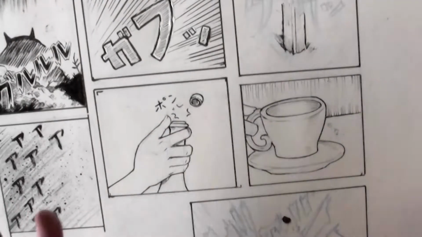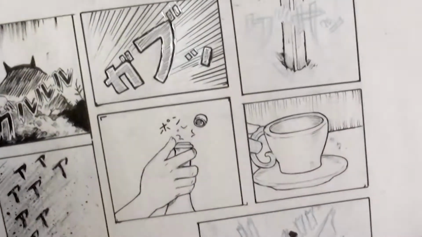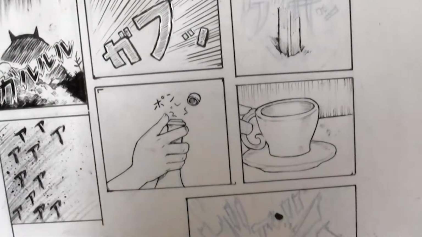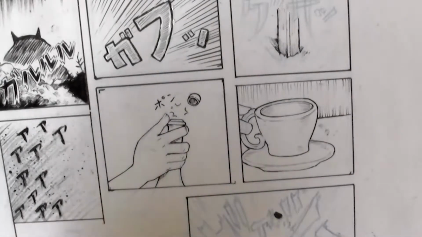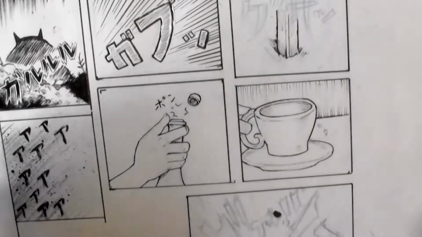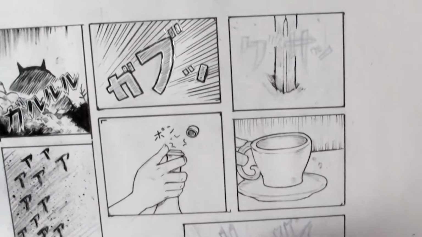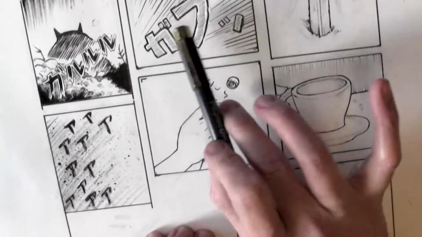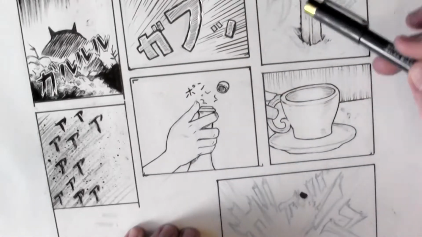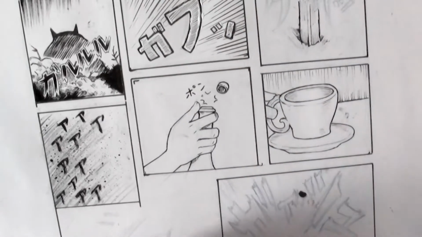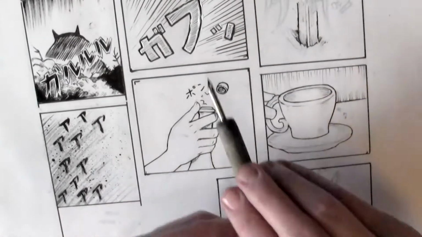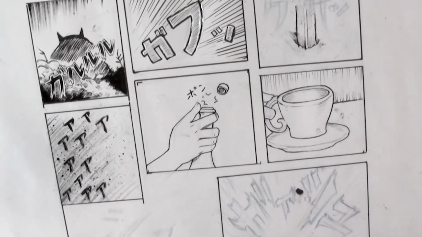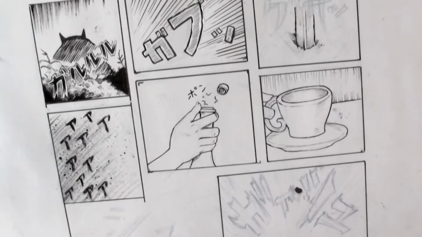So the sound of something stabbing something would be kusa. But putting the tenten into gusa makes it like a stronger stab. If it was just a quick stab, it might just be kusa, but if it's a really deep, strong stab, it might be gusa. So that's a little tip if you are doing your sound effects in a Japanese manga: experiment with adding or subtracting tenten in certain cases.